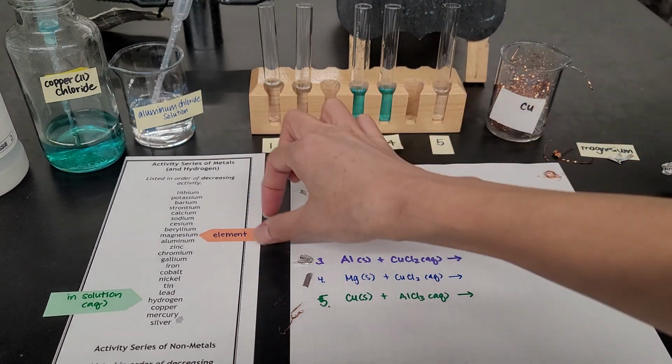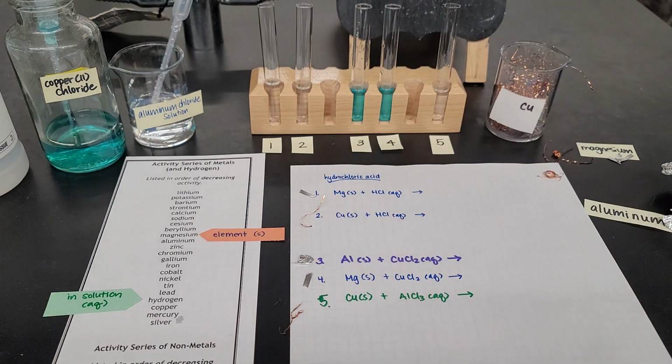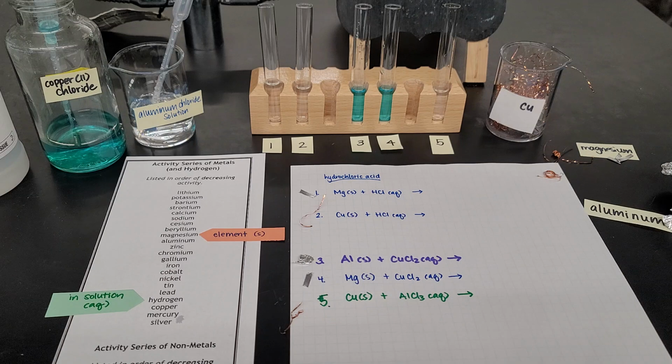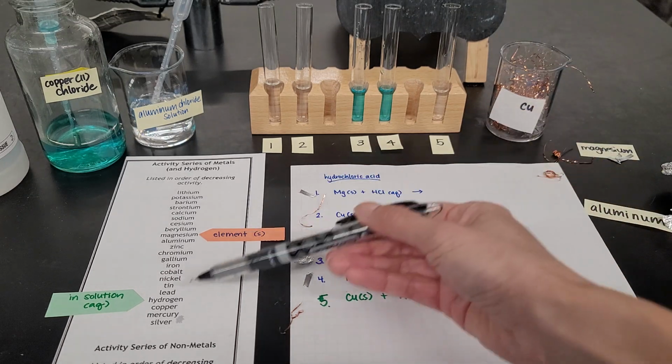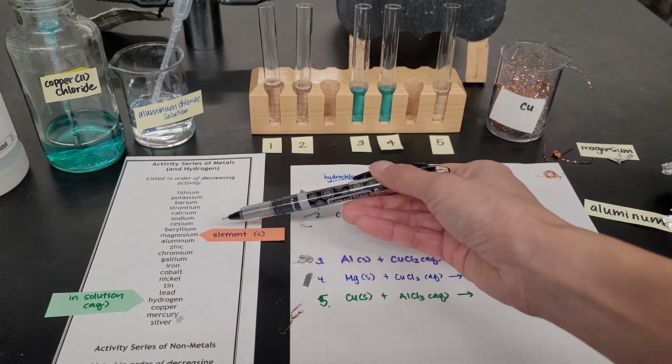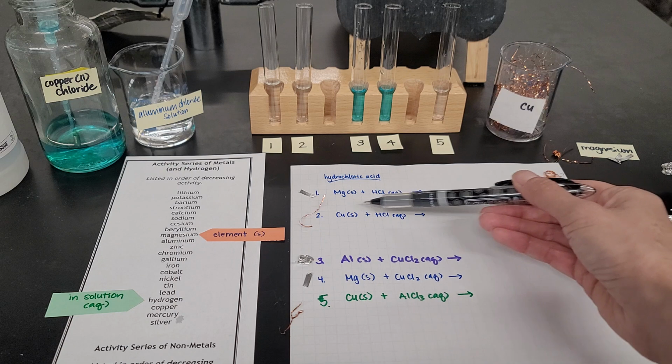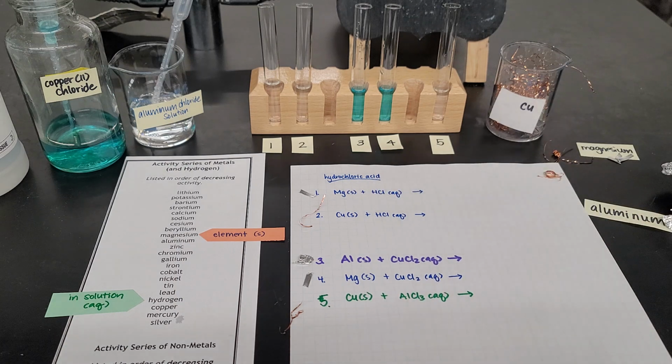So I have magnesium by itself, with an arrow, and I want to compare that to hydrogen, so hydrogen in hydrochloric acid, this part right here in solution. If magnesium is more reactive than hydrogen, then magnesium, in theory, should be able to kick out hydrogen. So there should be a reaction that takes place here. Let's go ahead and see.